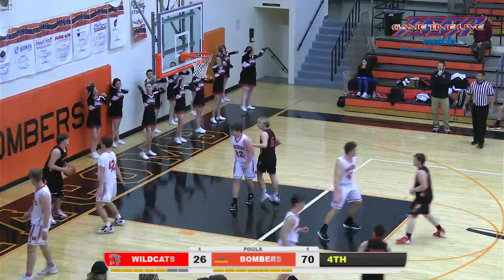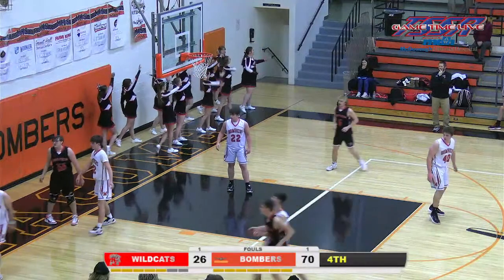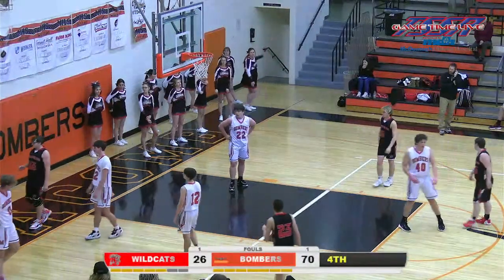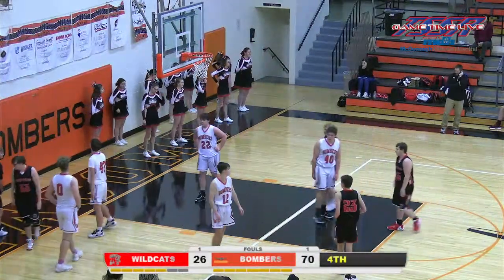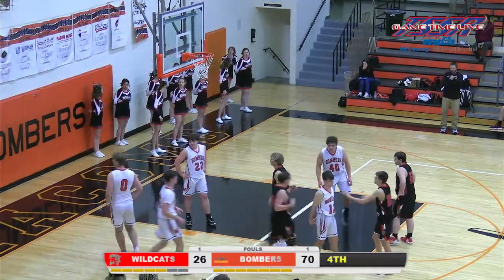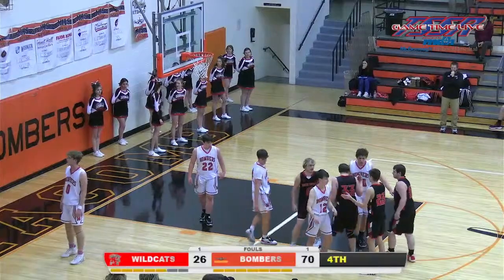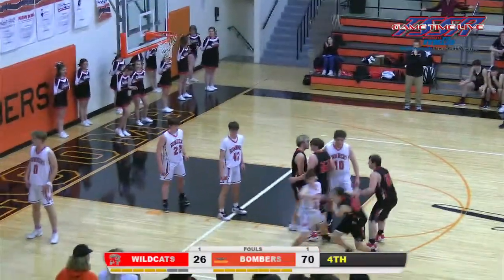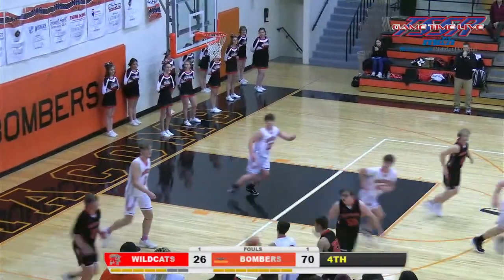Clock runs here, 2:45 to go. Pass, trying to get it into the corner. Case tips it away. North Fulton will be forced to inbound once again. Kind of stuck in that deep corner. Hard to get the camera over there, and I can't really see too well either with the student section. Turnover comes. Case had it, threw it away.